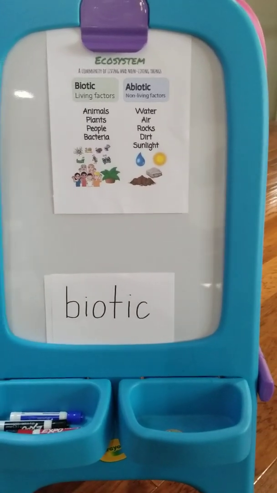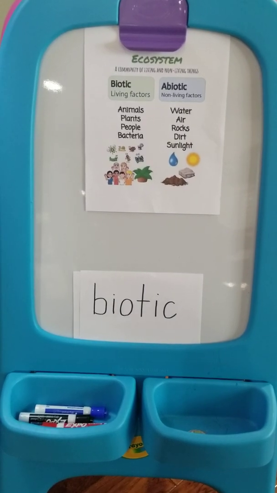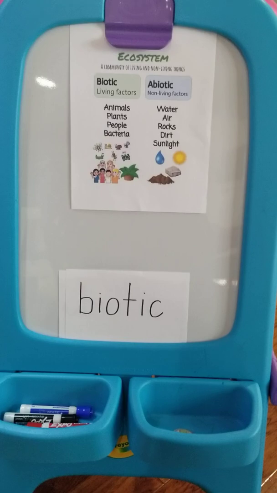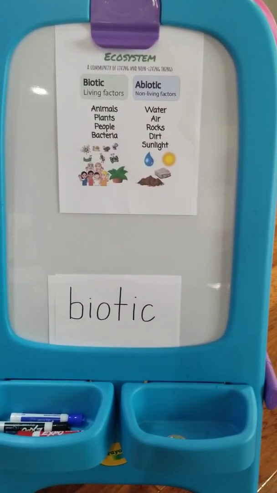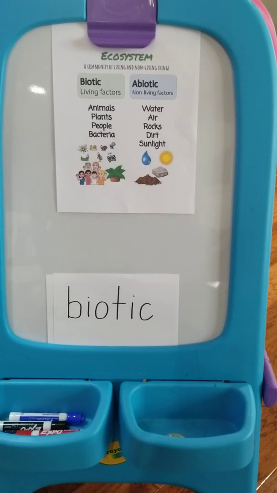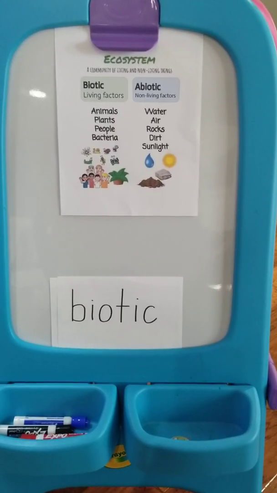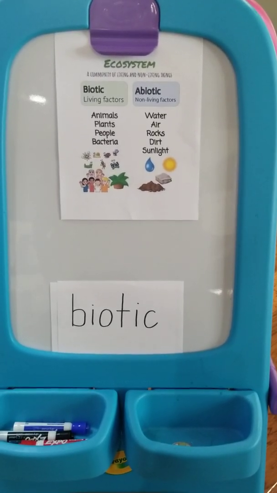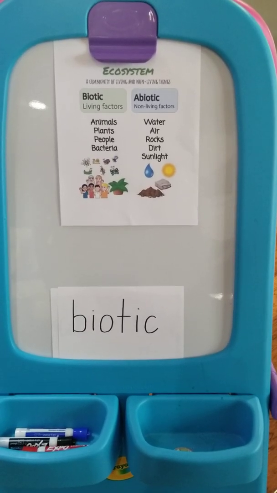And this week, week 2 of virtual 7 environmental science, I will be teaching you all about ecosystems. Ecosystems are influenced by both biotic and abiotic factors. Biotic factors include animals, plants, fungi, bacteria, and protists.